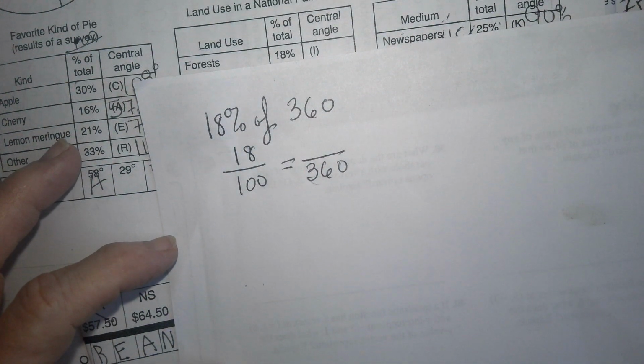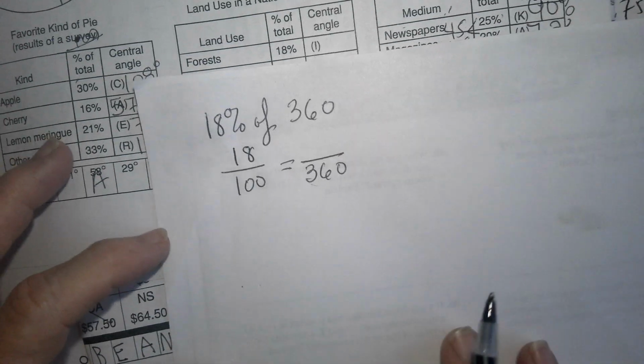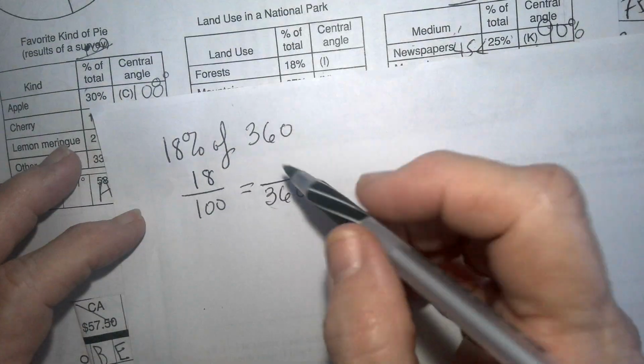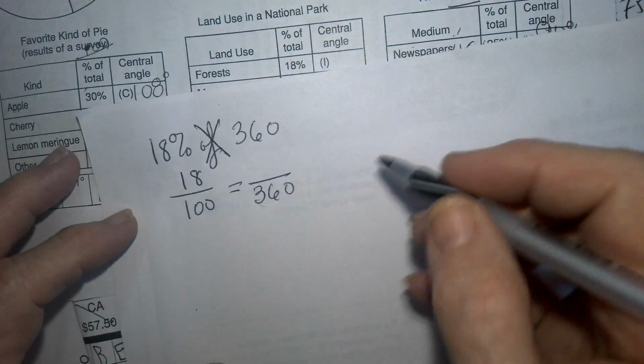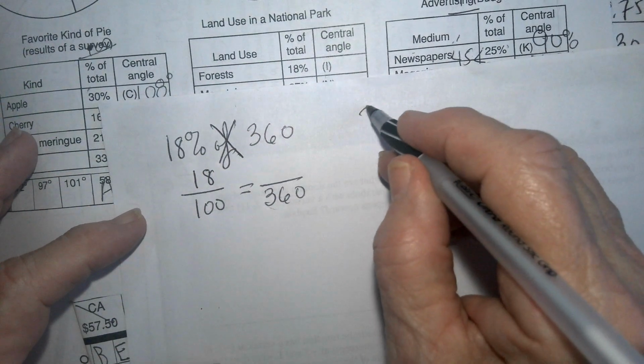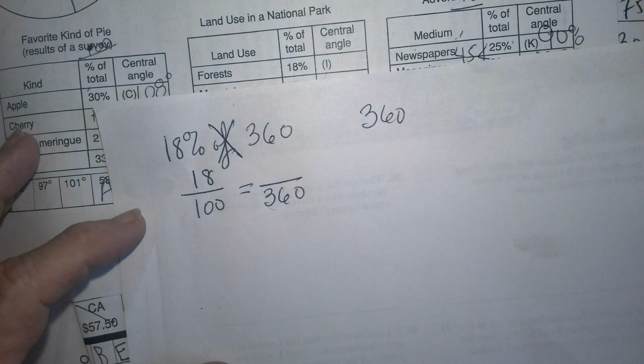No, would reducing help me? No, 50 divided by 6, it's not going to help me. So the only thing I can do is multiply, because I thought I was going to be able to reduce, but it doesn't come in the same fraction. So it's going to be 360. Again, show your work or you're not getting credit.